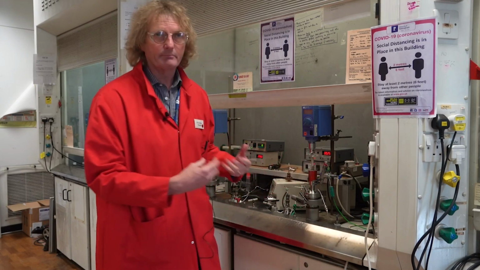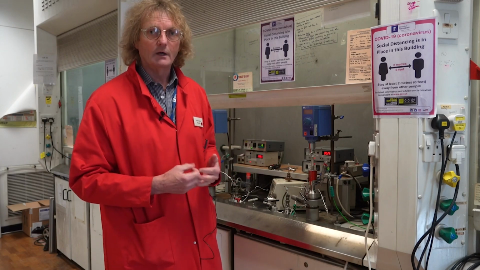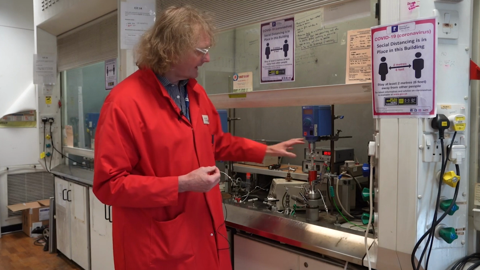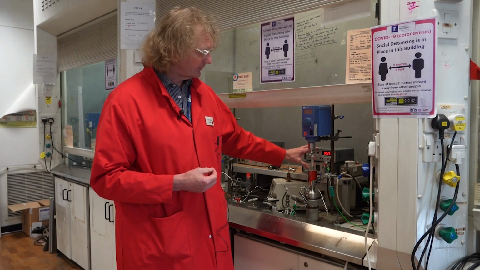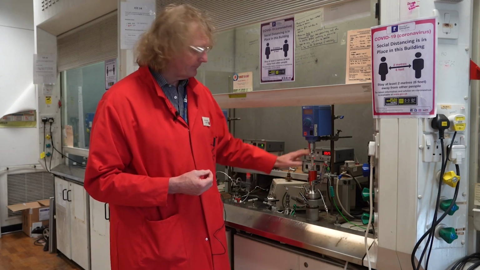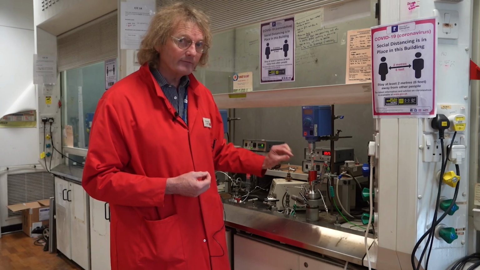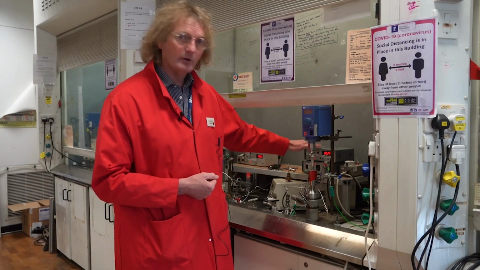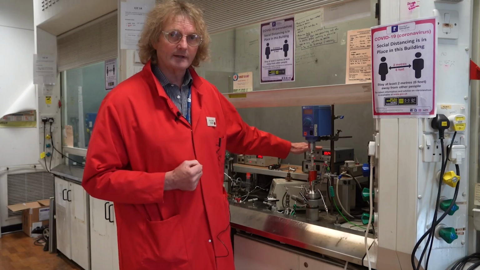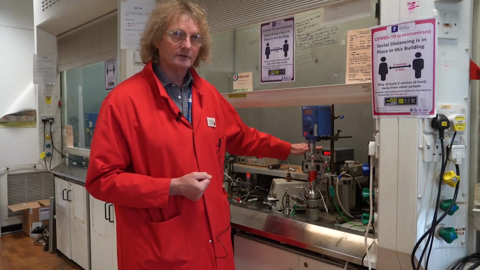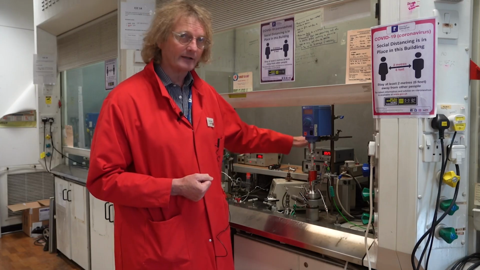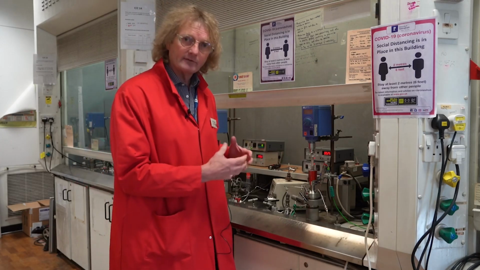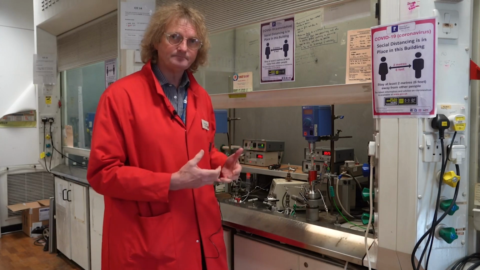If something went wrong and the pressure rose higher than we wanted it to, then the whole thing would cut off. We've got electronic control here as well, so we're controlling temperature and pressure, and actually also if the pressure in our reaction gets too high, then this little box here will instantly shut off the heating and shut down the reaction. So there's an electronic cut-off as well. So from a safety perspective, that's how we build things in.